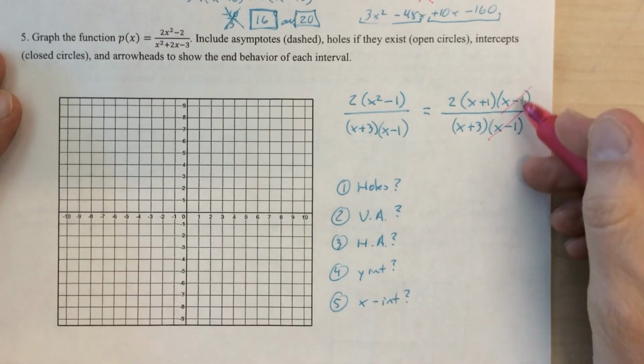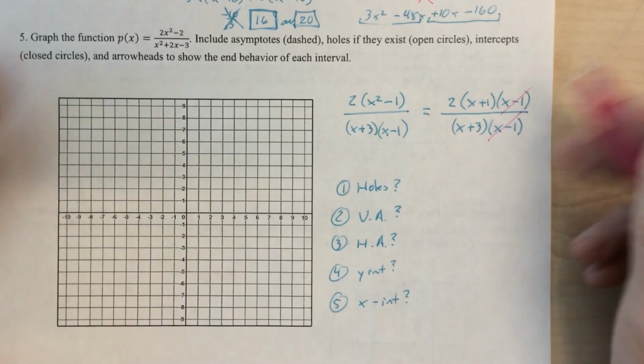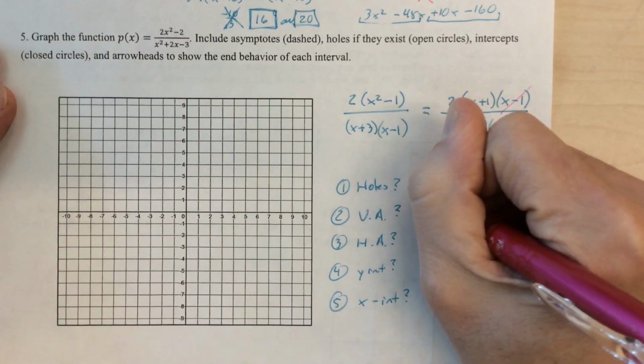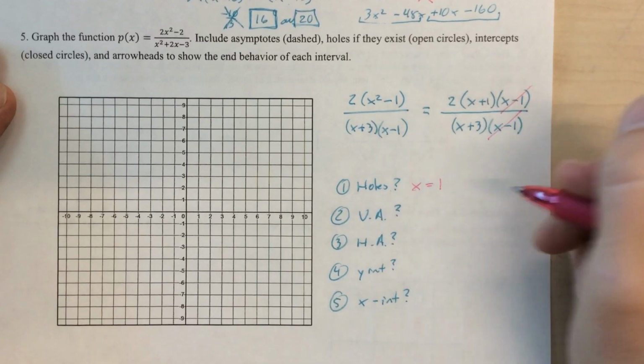As you're getting ready to graph it, you're going to want to have that canceled out because you don't really want to look at it anymore. But you do want to acknowledge that you do have a hole. So that we are going to have one at x equals 1.